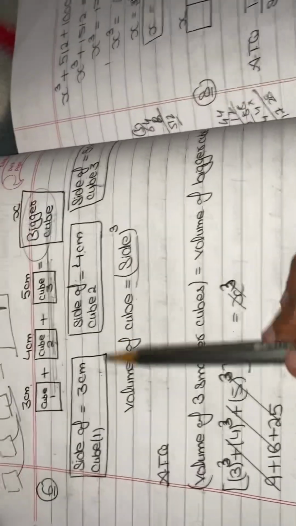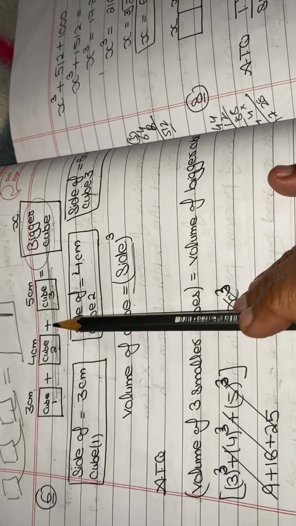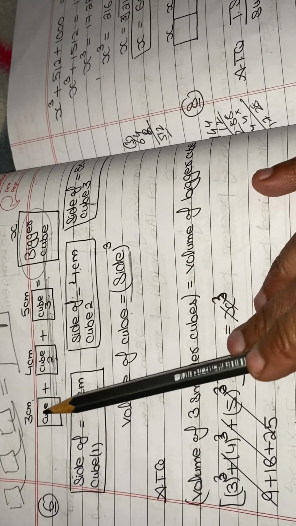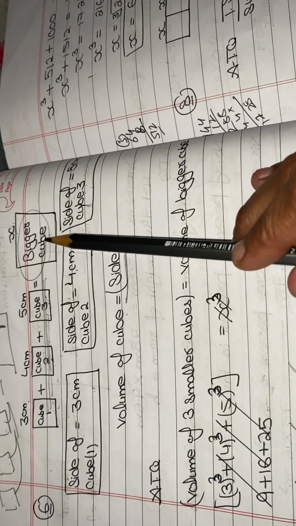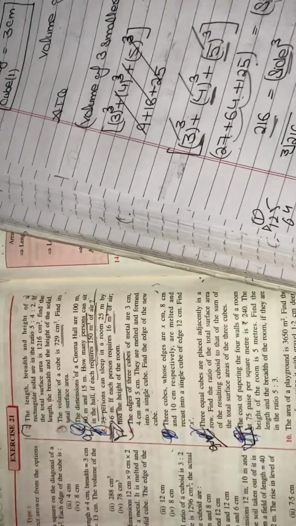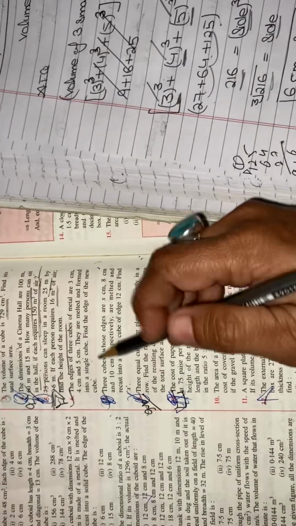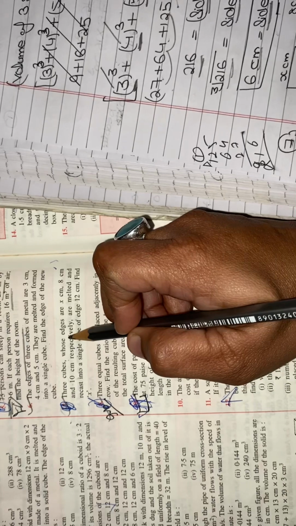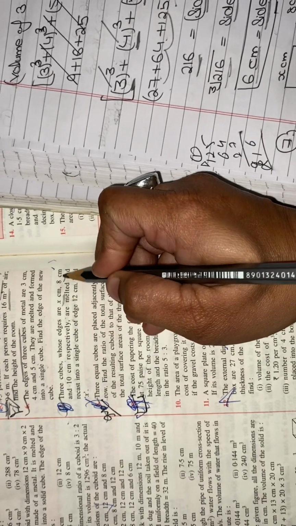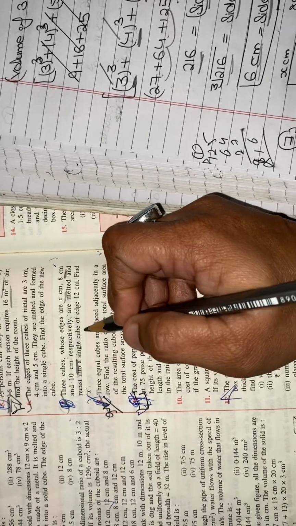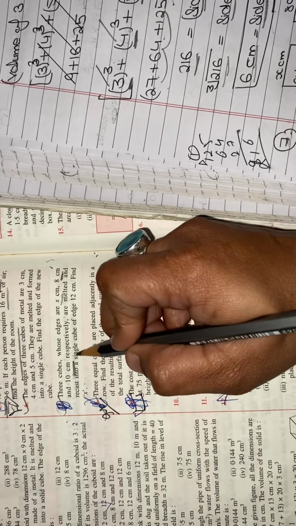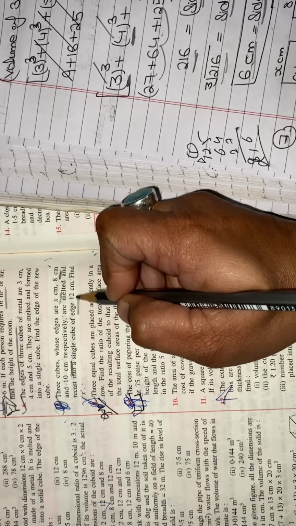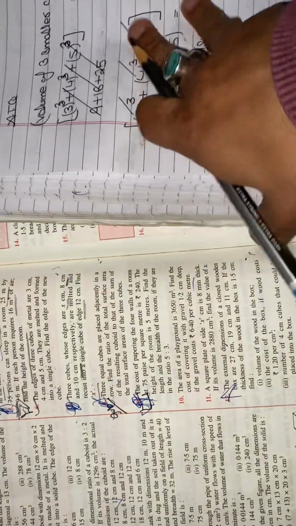It is quite easy: whenever you melt 3 cubes, the volume of the 3 cubes is equal to the volume of the bigger cube. Next we move to question number 7. Again 3 cubes whose edges are x centimeter, 8 centimeter and 10 centimeter respectively are melted and recast into a single cube of edge 12 centimeter. Find x.